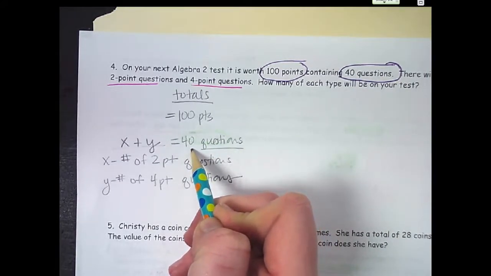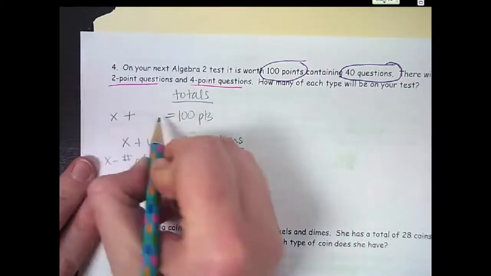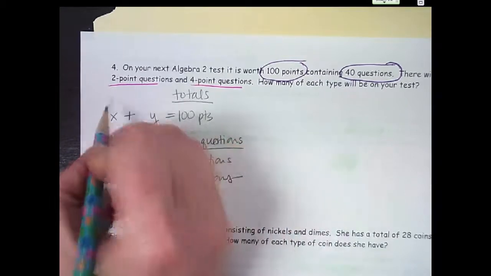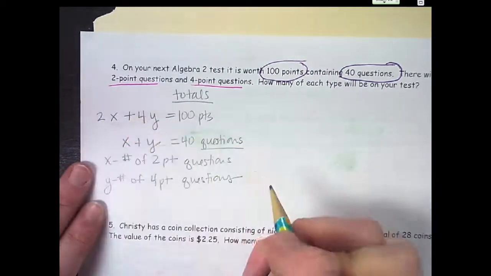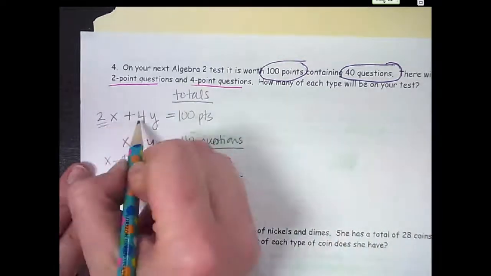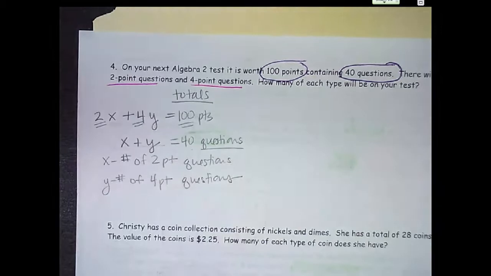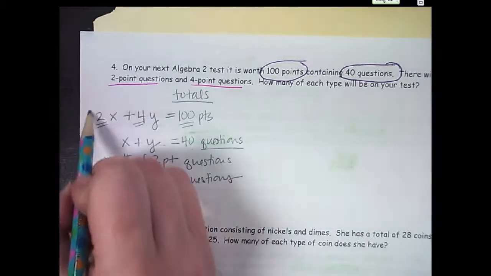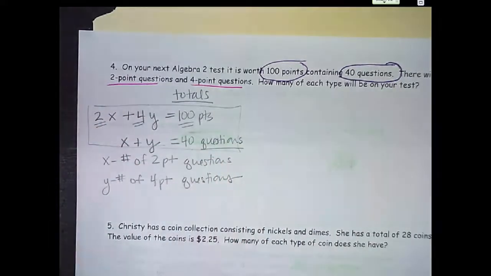Are you talking about up here? Yeah. Okay, so I still have X plus Y, but because I'm doing points, I need the 2 points in front and I need the 4 points in front. So I have 2 points, 4 points, 100 points. We have to do a -2, right? You can do elimination or substitution, whichever one you prefer.